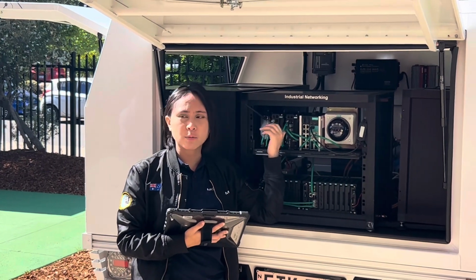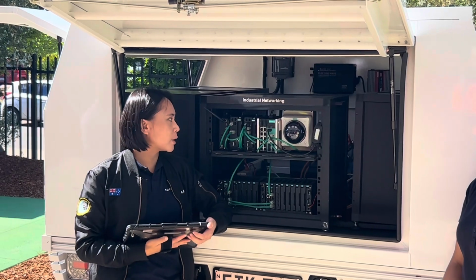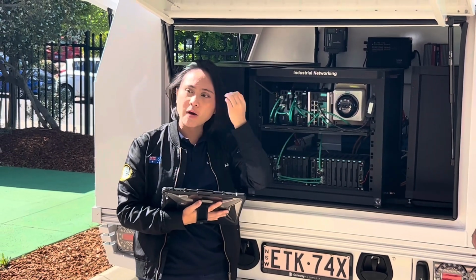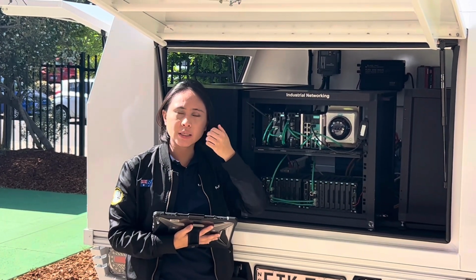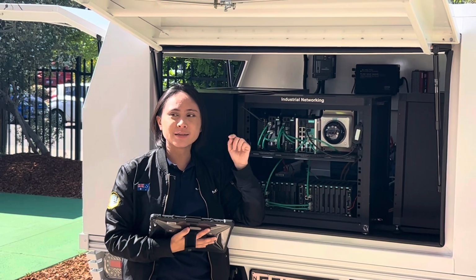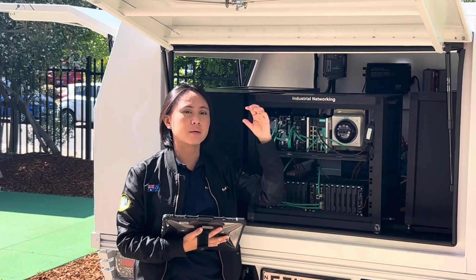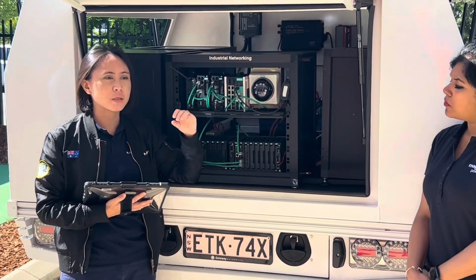Yeah, that's a suitable function for troubleshooting. And I think for Moxa, we also provide training courses. The course is called Industrial Networking. So we will start from the very basics, like how the network is built, what Ethernet is, what routing is.